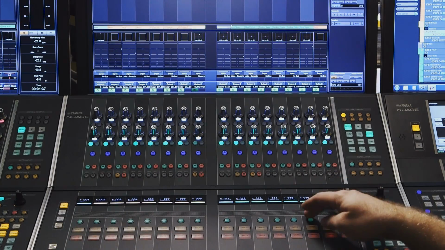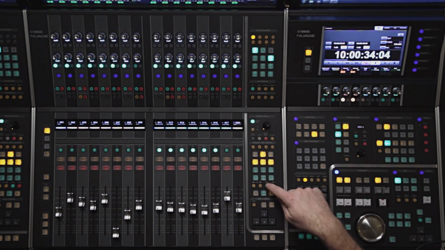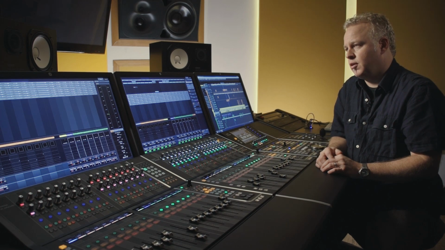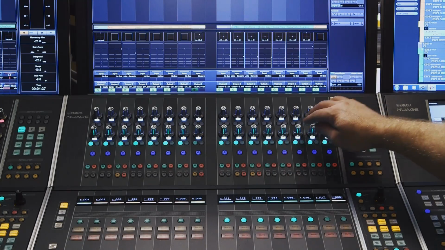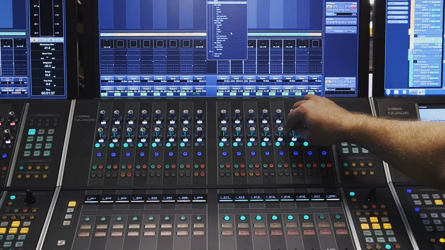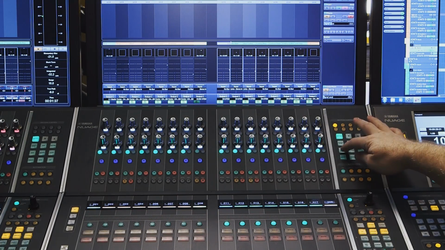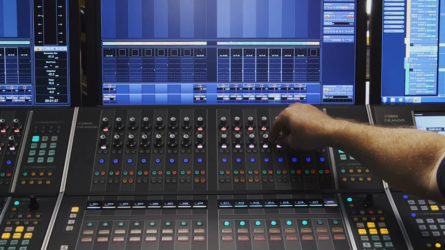If you want to control more than one channel at a time, it's possible to link channels together. For that, select multiple channels and then hit the link button here. Now all the parameters of these channels are linked together. For example, I can route all these channels to the same destination in one move. I can also do things like adjust the pan position, and all of the channels will be linked together.